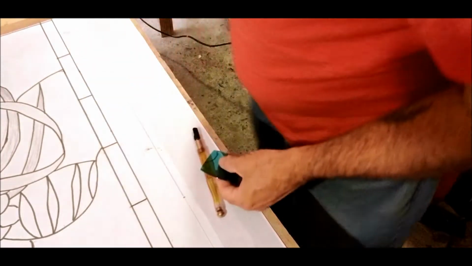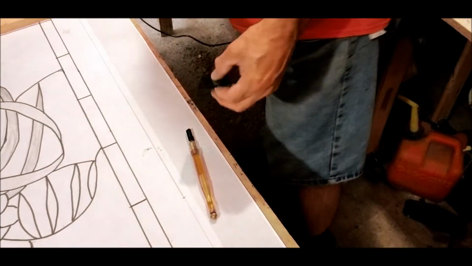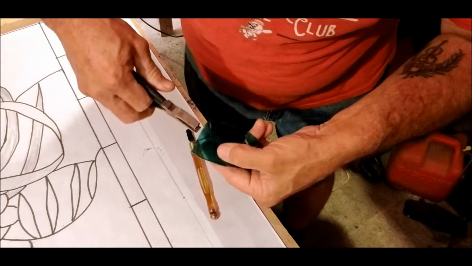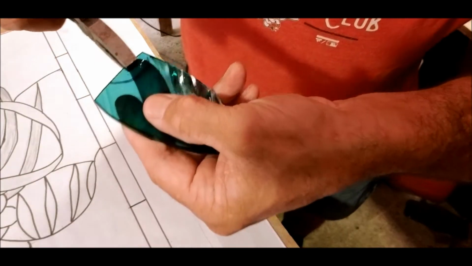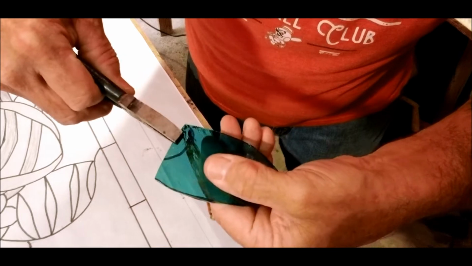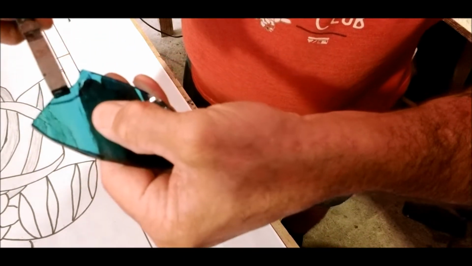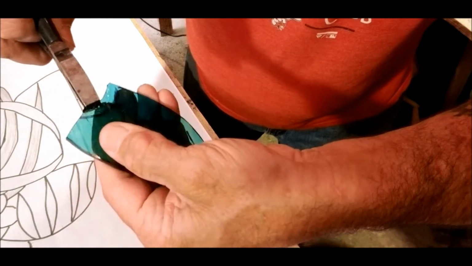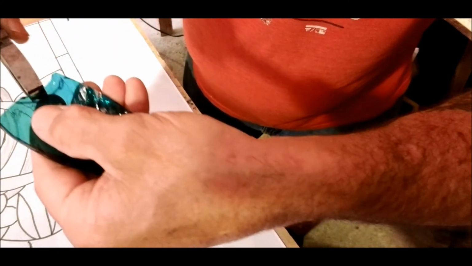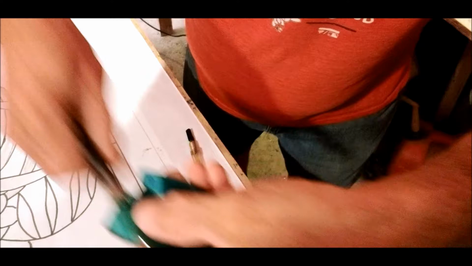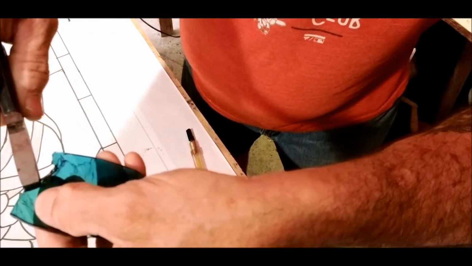And then we use what's called a grozing pliers, and we're going to pop these little cuts out one by one. First that one. So we're just taking them out little by little. Working our way around.